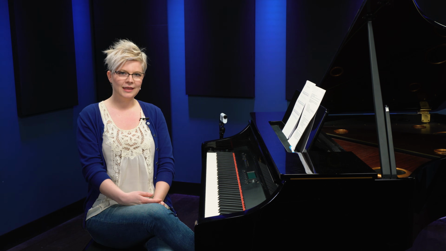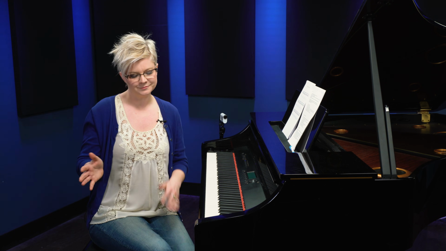So we are going to be looking at what is a chord and what is a chord progression. We're going to be building some really fun progressions that are going to help you to play songs that are familiar and to create songs of your own. So today we're going to start by looking at what is a chord.